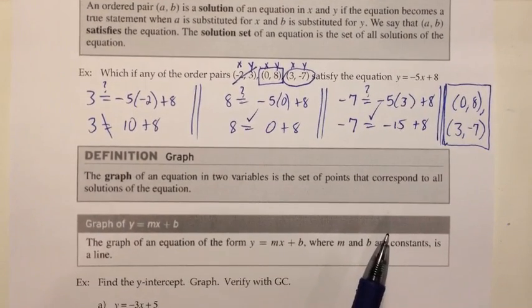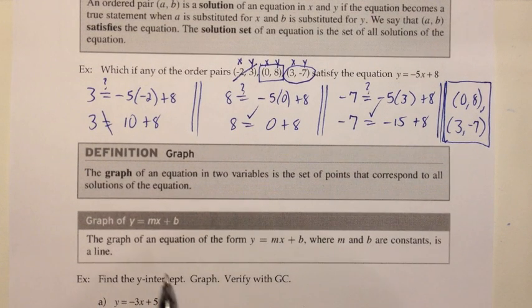And it turns out that the graph of any solution set to y equals mx plus b turns out to be a line. So the graph of an equation in the form y equals mx plus b, where m and b are constants, always turns out to be a line.